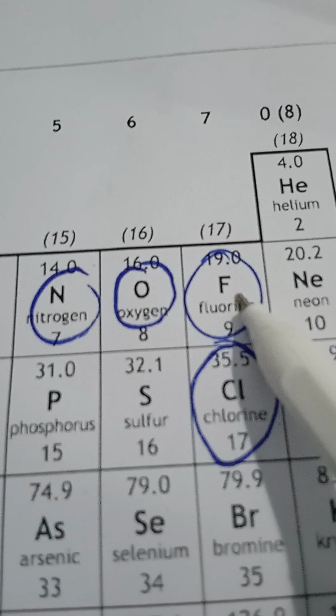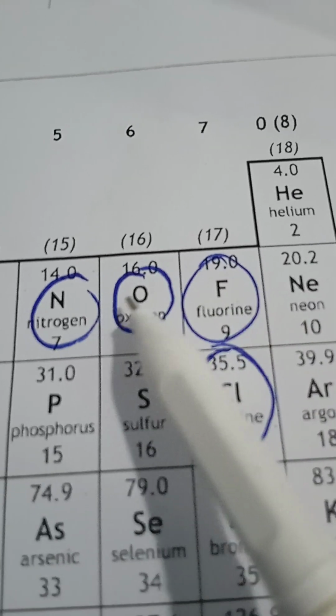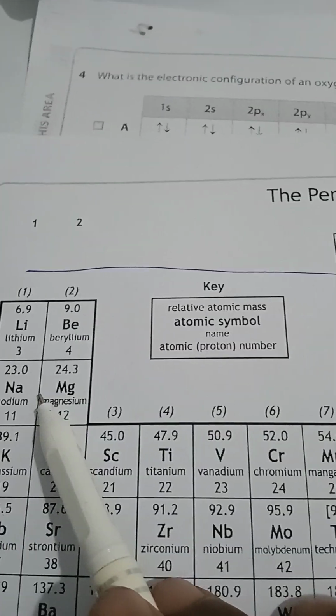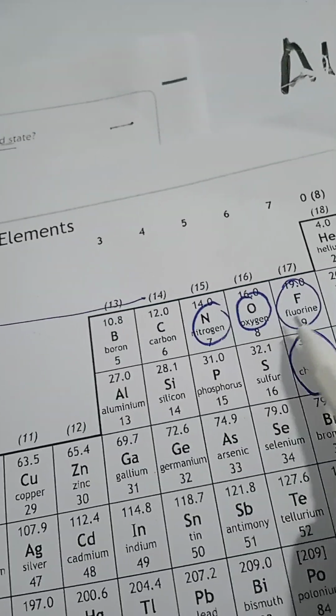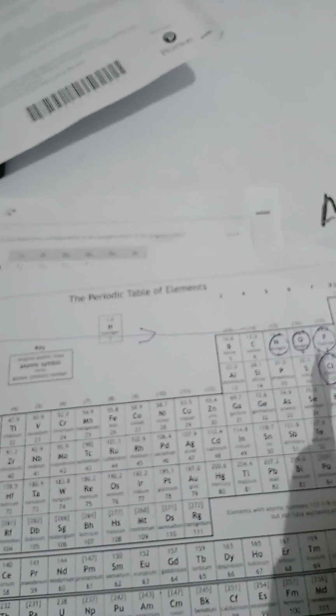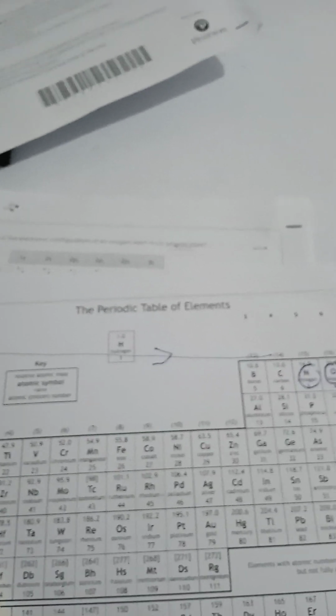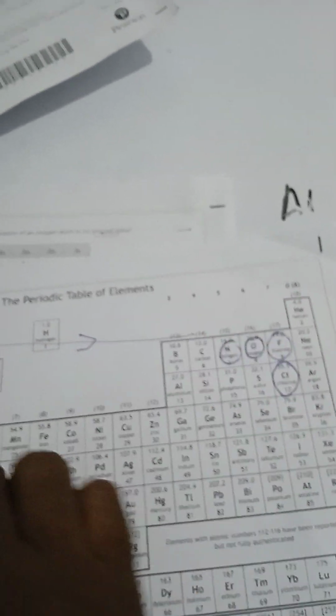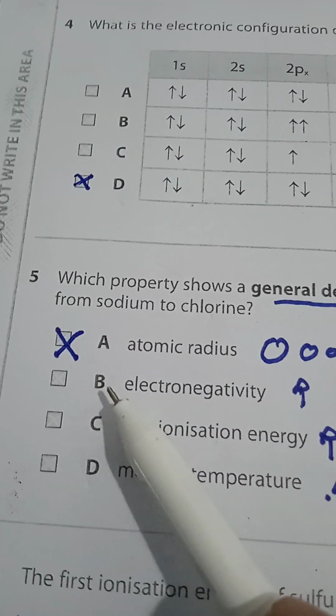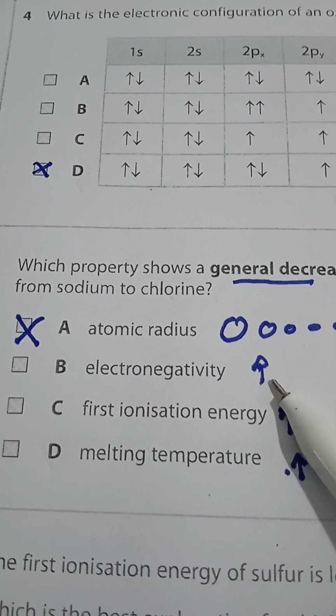The most electronegative element is fluorine, next oxygen, next nitrogen. This side is less electronegative, this side more electronegative. So what happens across the period? Electronegativity increases. This side of the periodic table has low electronegativity and this side high electronegativity.